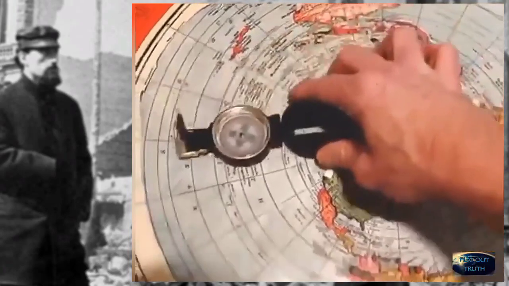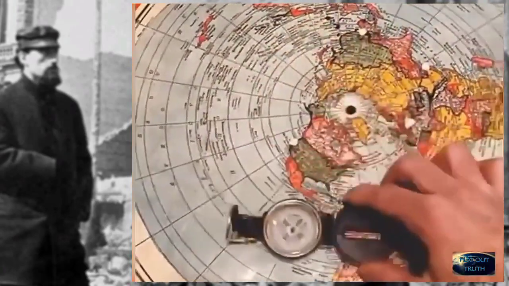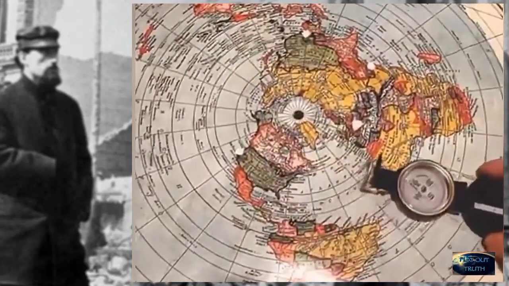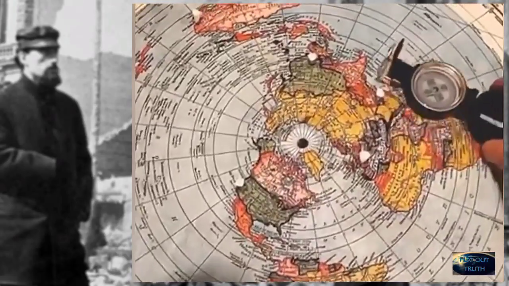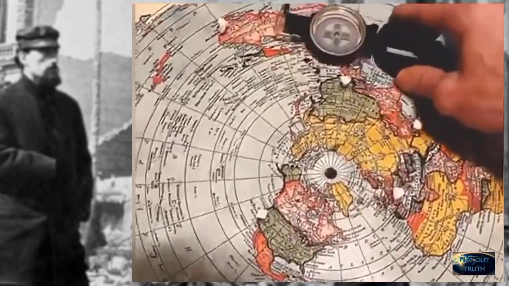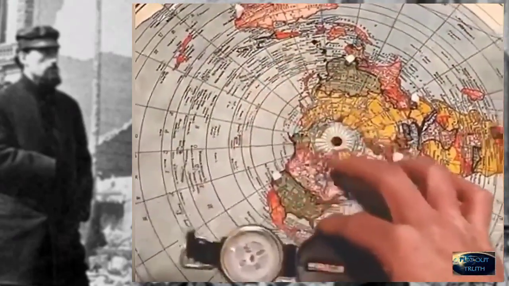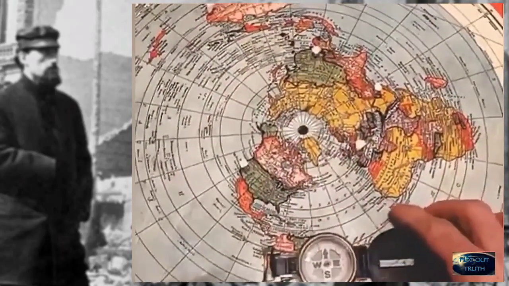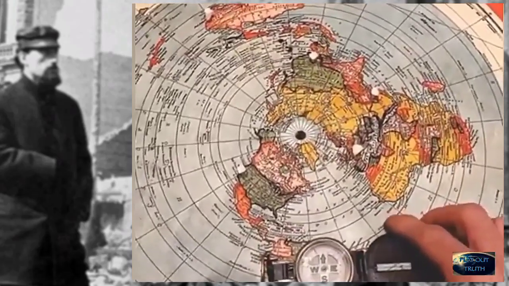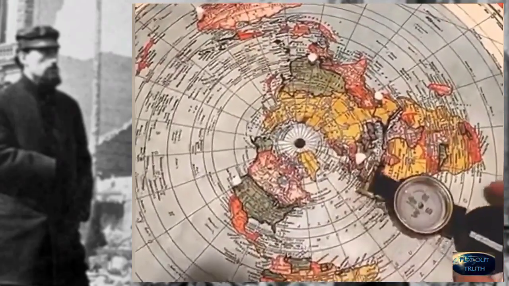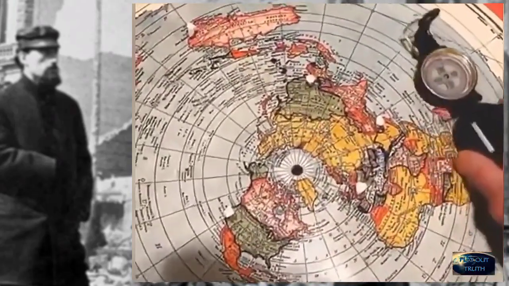So therefore, there's how the pilot traveled east around a flat earth, because your compass will always point to the magnetic pole. You have two sides to a magnet, and one's called the North Pole, which is the pull side, and one side of the magnet is called the South Pole, which is the push side.